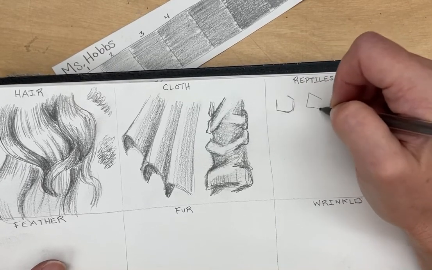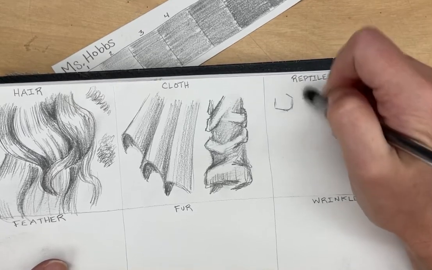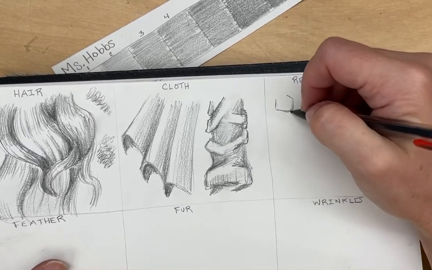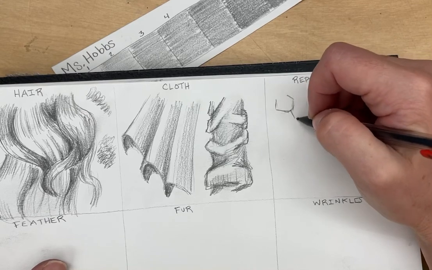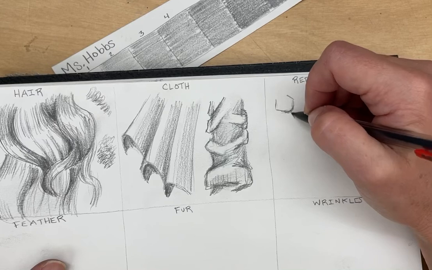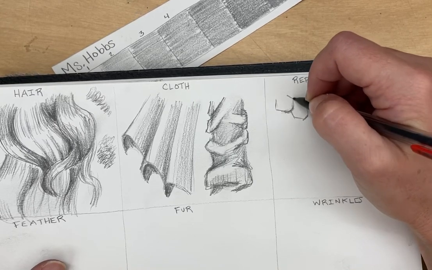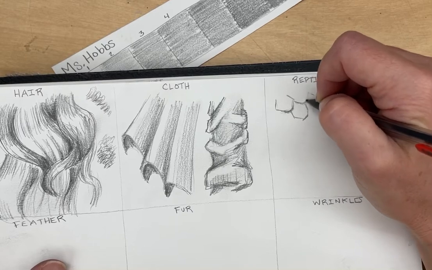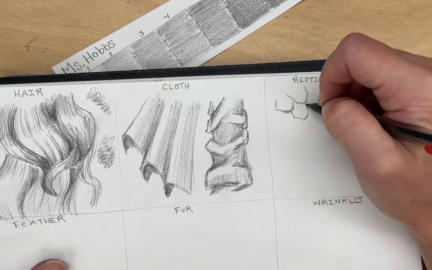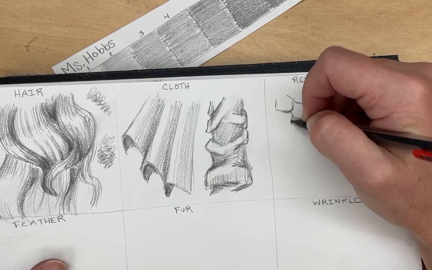So a diamond like this, but this is rounded. And then they're laid in like bricks. So where one bottom ends, then the top of another starts. So it's a little tricky, but I think you'll get the idea. A little tricky, but not that tricky.